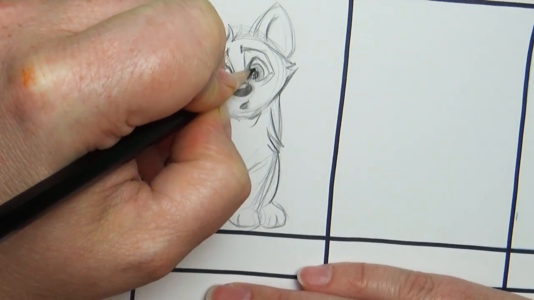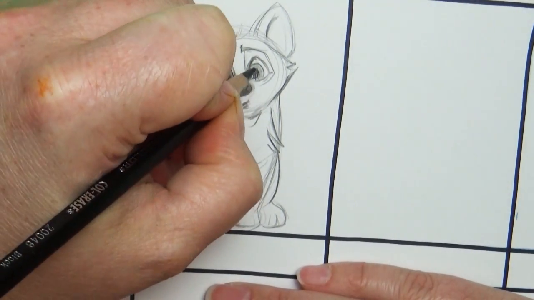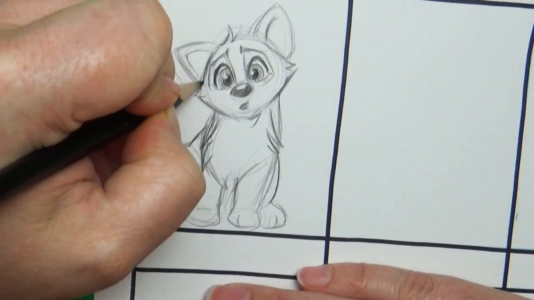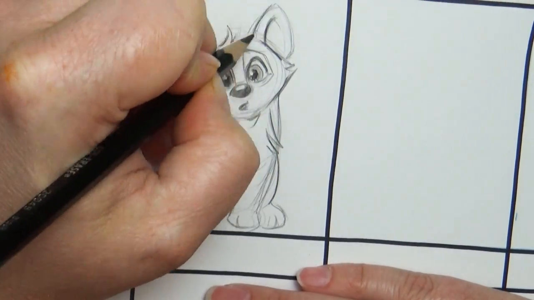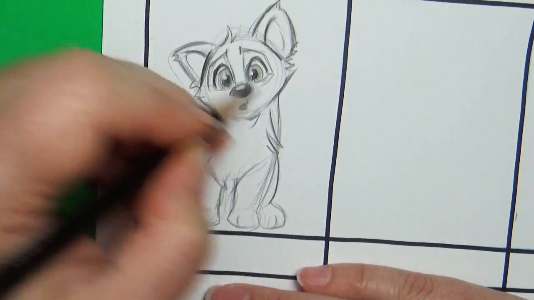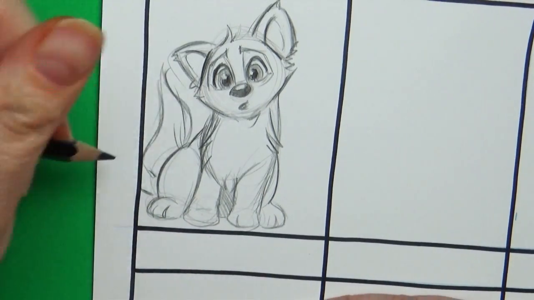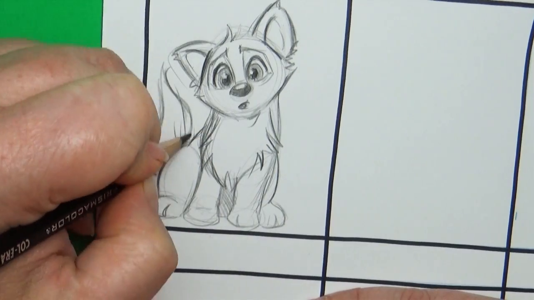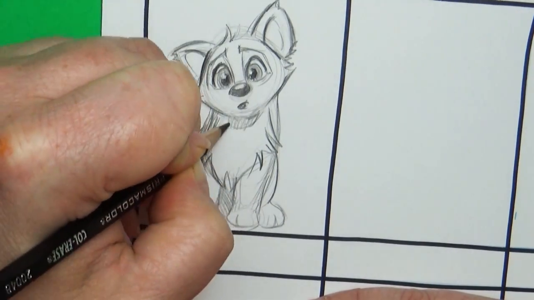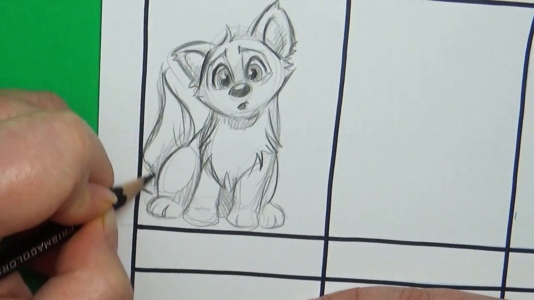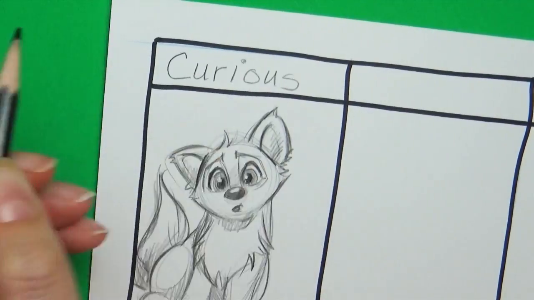So the first emotion that I chose for this little wolf pup was the emotion of being curious. To help convey that, I have his ears perked up a little bit. His eyes are open wide. I wanted the curiosity not to be curious in a happy way, but maybe hearing a noise or something. In that first moment of, hey, what's that noise? Kind of expression and emotion.